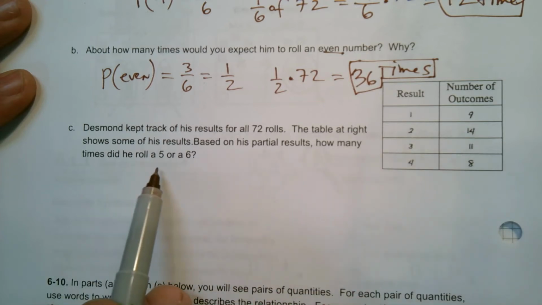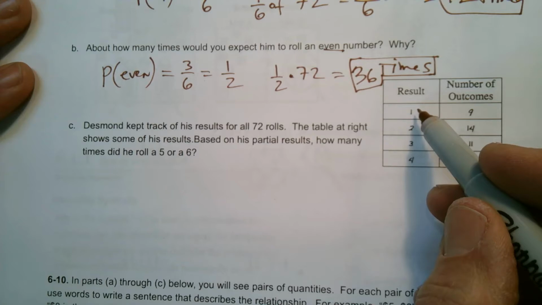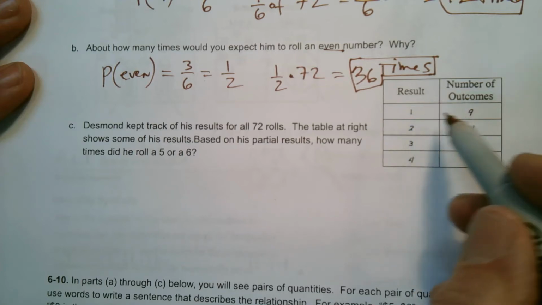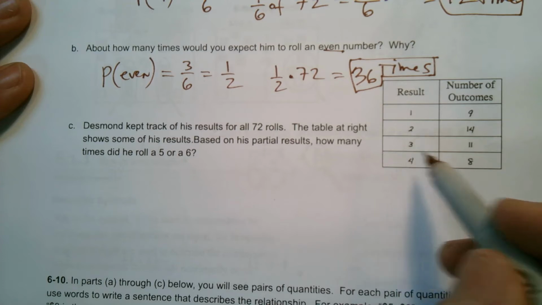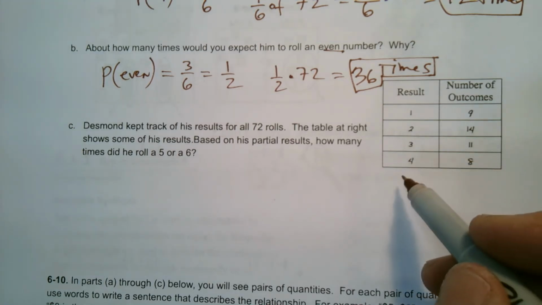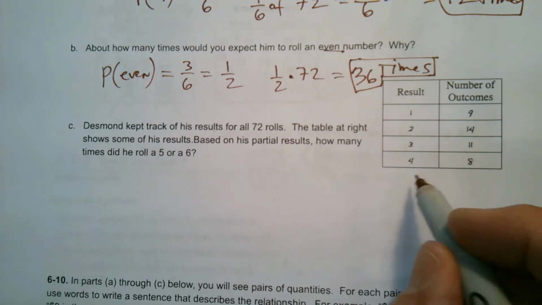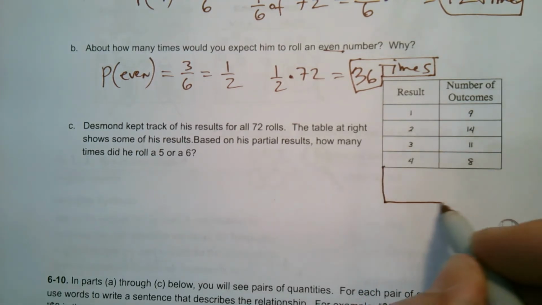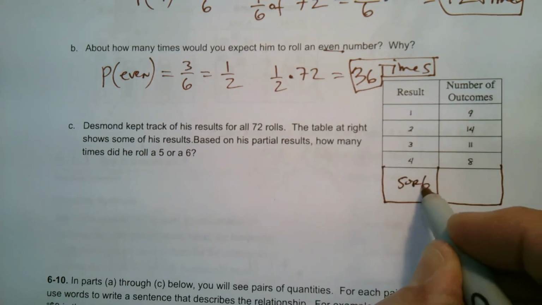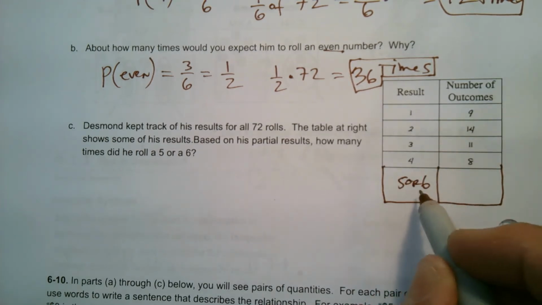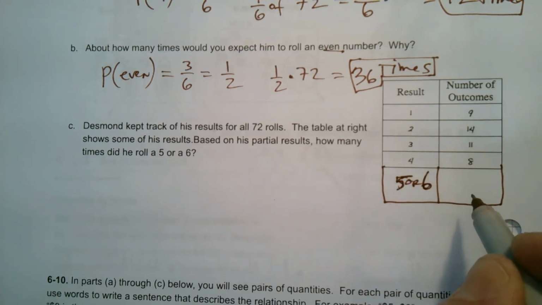How many times did he roll a 5 or 6? So we see the table. We see he rolled a 1 9 times. He rolled a 2 14 times. He rolled a 3 11 times. He rolled a 4 8 times. So in this case, how many times would he roll a 5 or 6? Right? That's what I want to know.